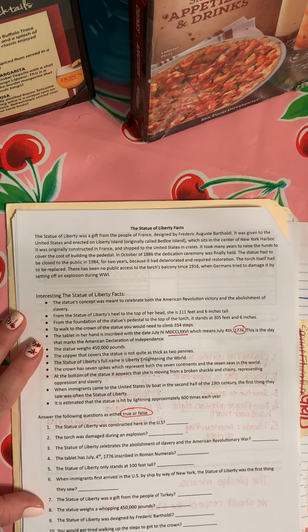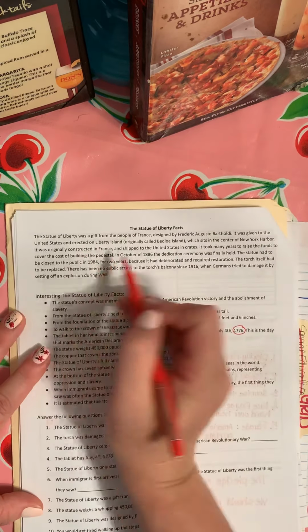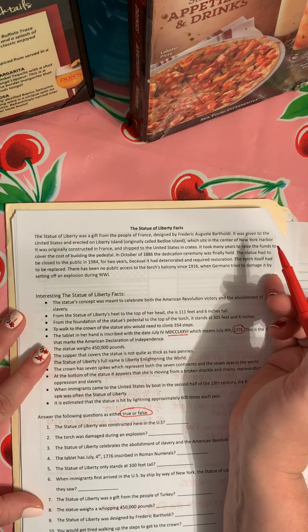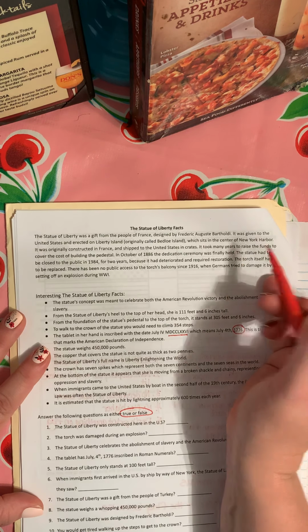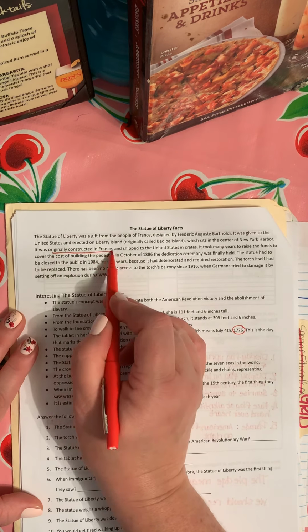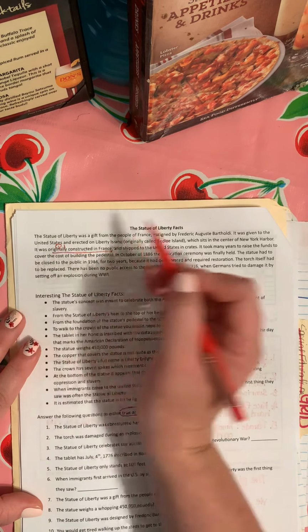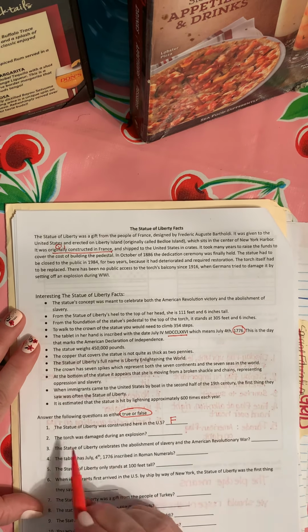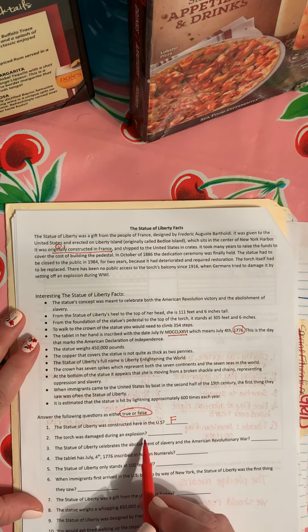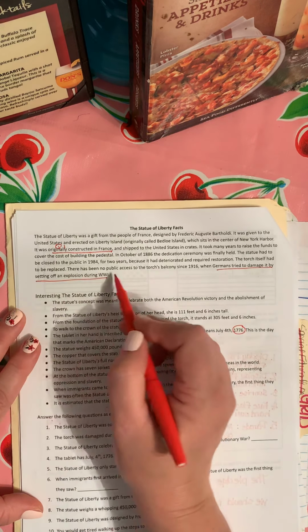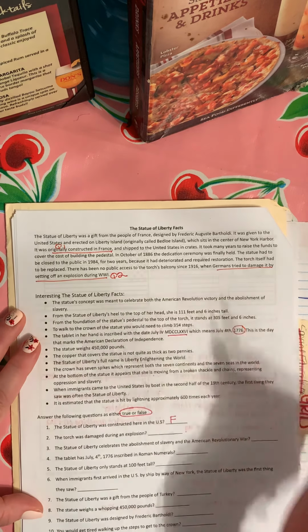All right, let's look over here. Originally constructed in France, right here, question 1. Okay, so false. The torch was damaged during an explosion. Okay, that's right here, but I'm not going to answer it for you. I'm just going to underline it and put question number 2.